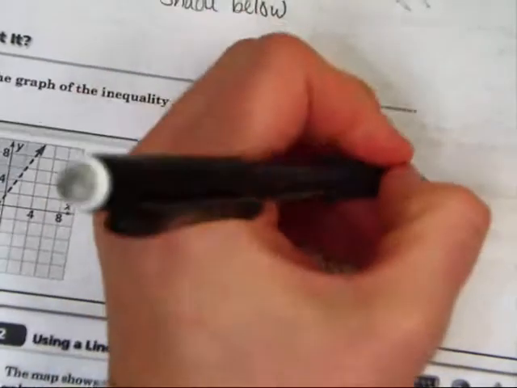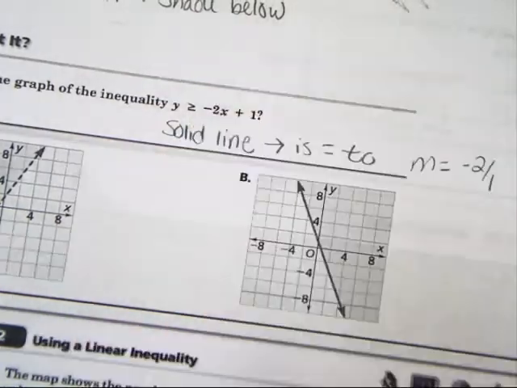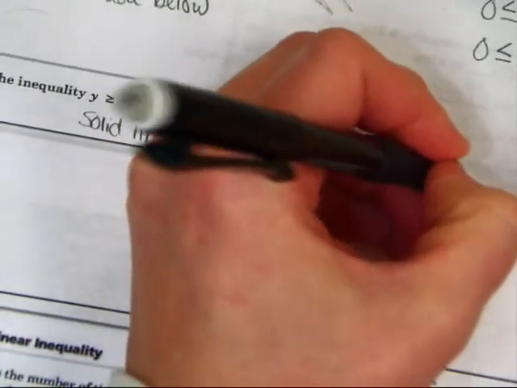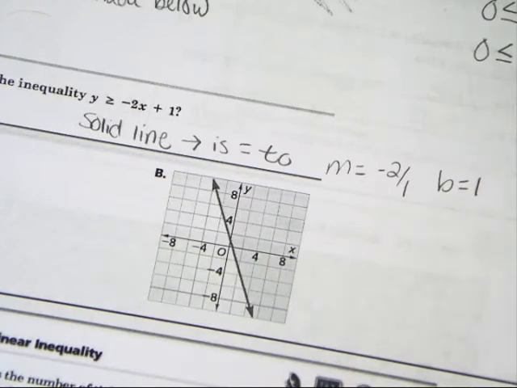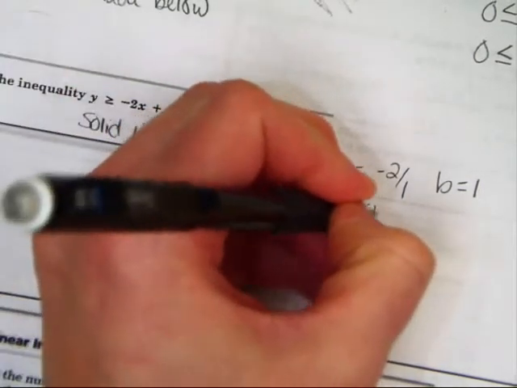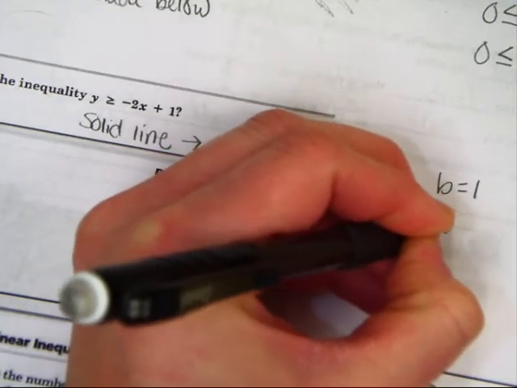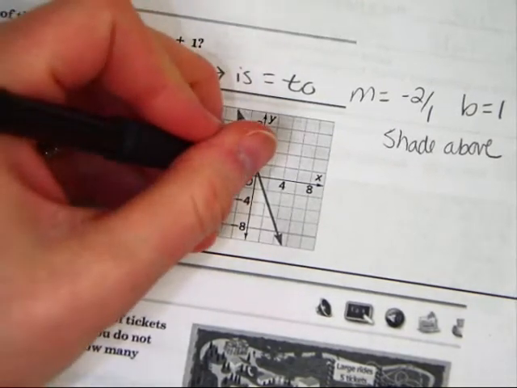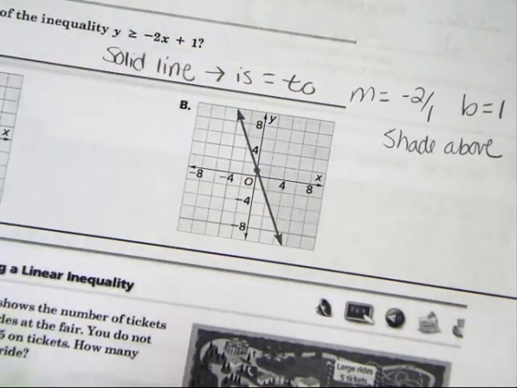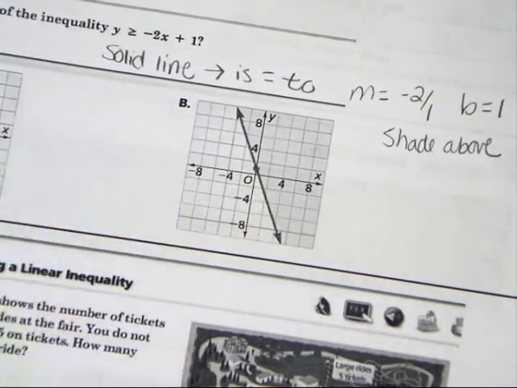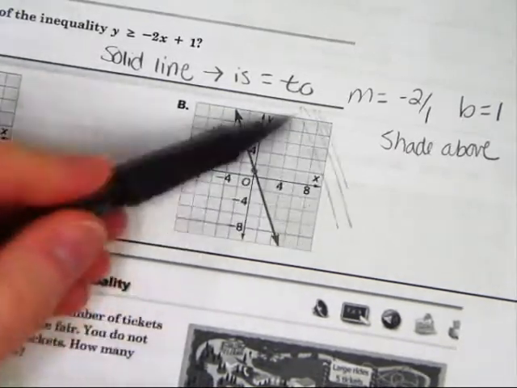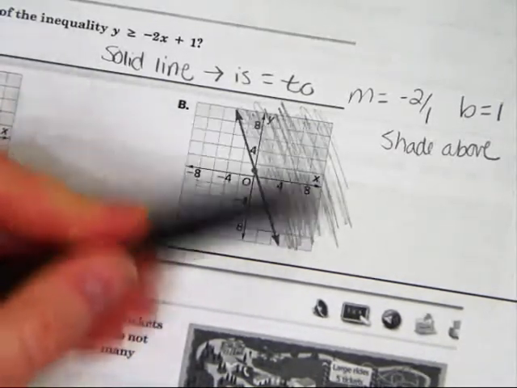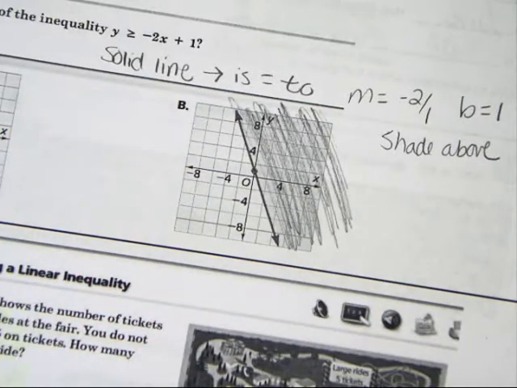You should also indicate that the slope is -2/1, and that the y-intercept is 1. One more item is that this would be shaded above. So if we look at all of our criteria, B fits that. Your y-intercept is at 1, your slope goes down 2/1, down 2/1, down 2/1. It is a solid line because it is equal to, and it's kind of hard to see because it's black and white, but this side, which is above the line, is correctly shaded.